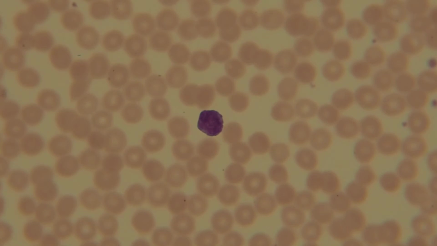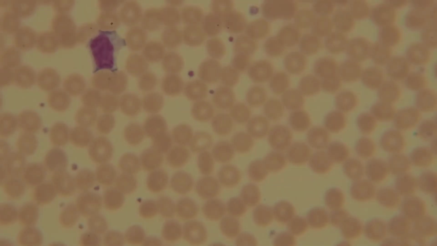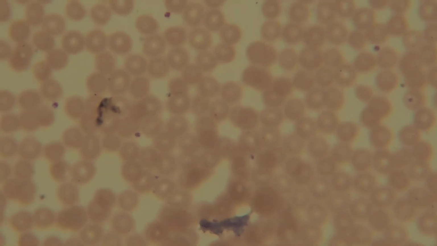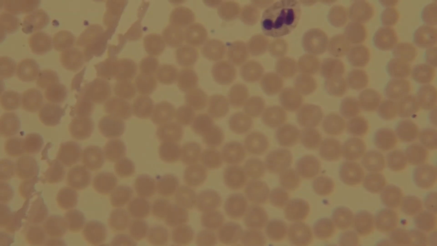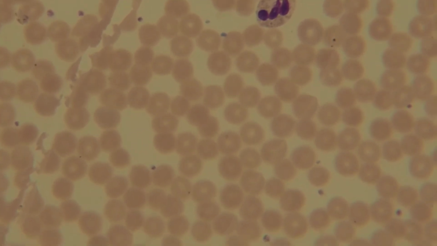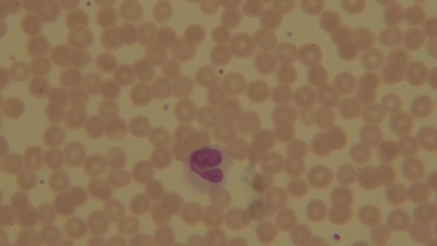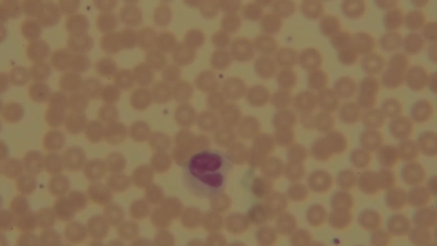Mature lymphocyte, condensed chromatin, you can see the clumps. Two lymphocytes, one reactive, one not. Neutrophil, monocyte, let's put that right in the center.